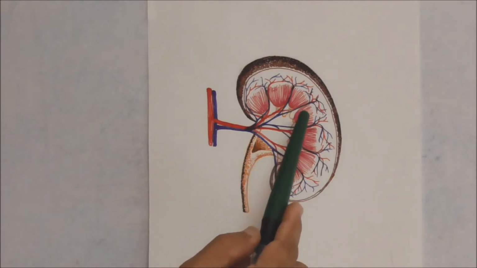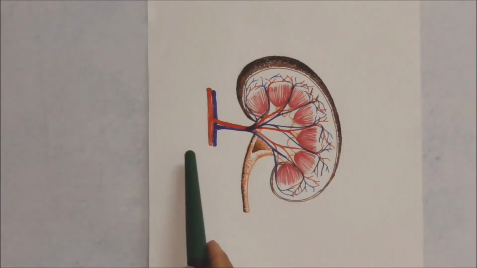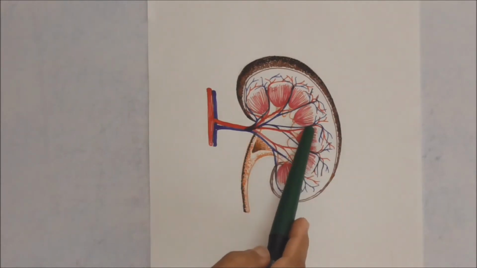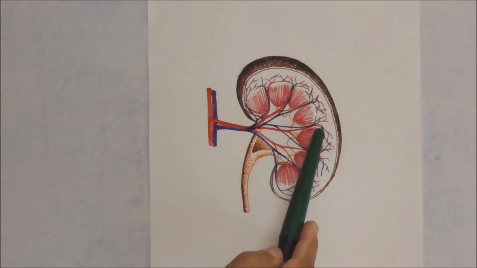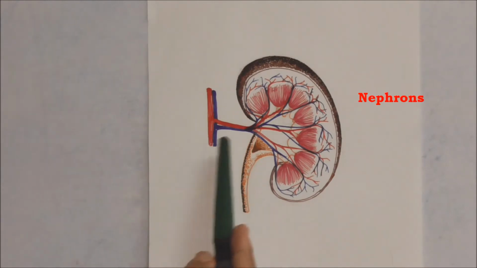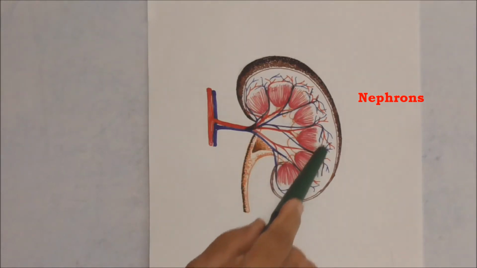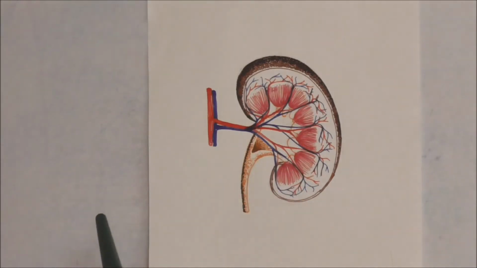Now, as could be seen, each pyramid has a fiber-like, fibrous appearance. That's because of the functional units which are contained in it. These functional units are called the nephrons. See, the pyramids and the cortex are not separated by any membrane or cell.